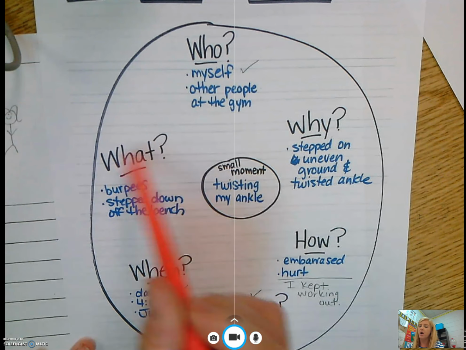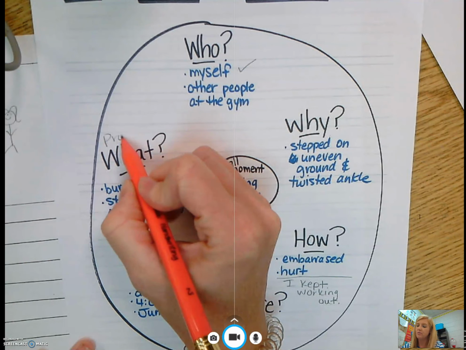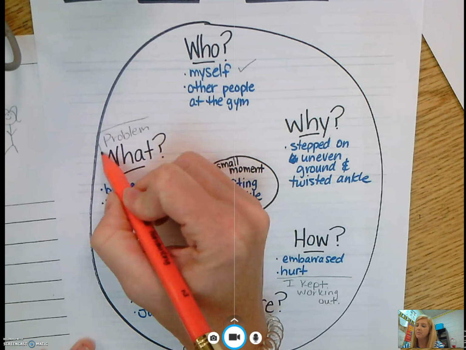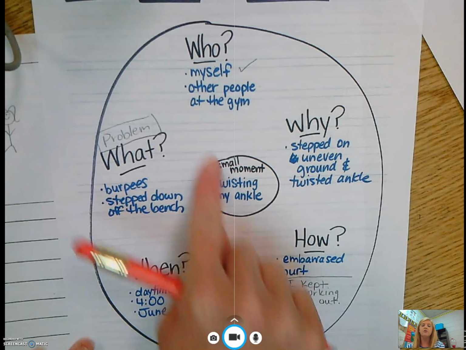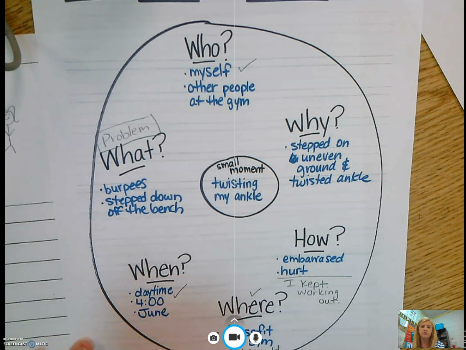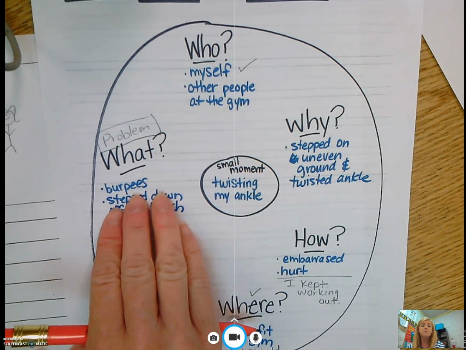This is the problem, okay? I'm actually gonna write that right here on my small moment map. This was my problem that I ran into. You might not have a problem. You might have a challenge, or you might have something really exciting in your story. But whatever happened, whatever you're writing about, that's going to be the juiciest part of your story. So this is what you want in the middle.